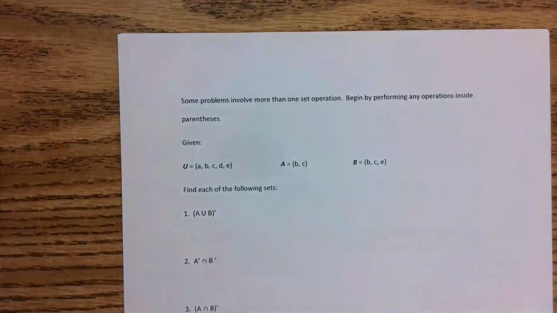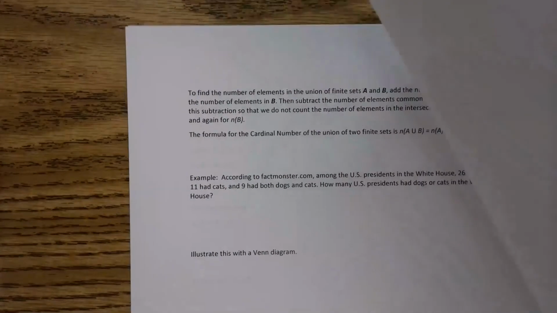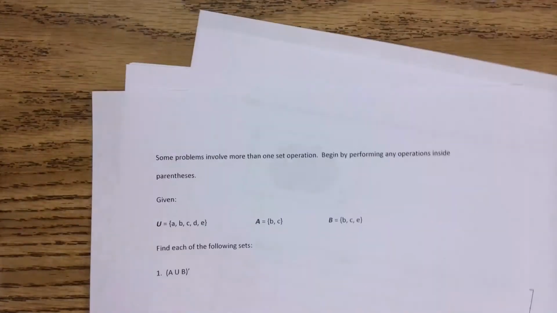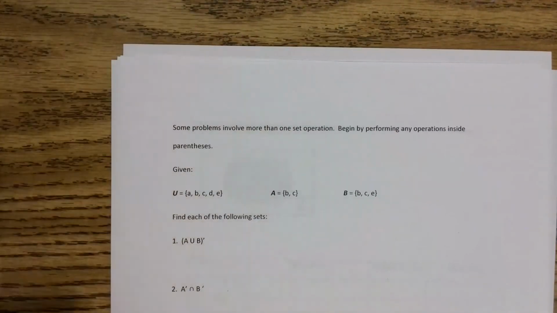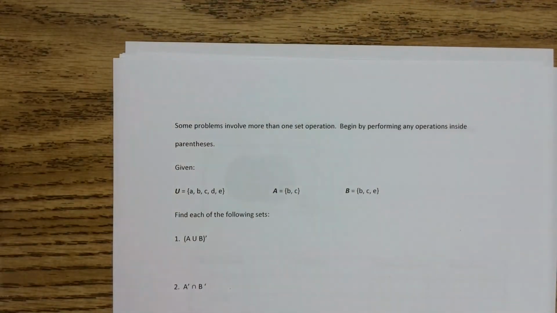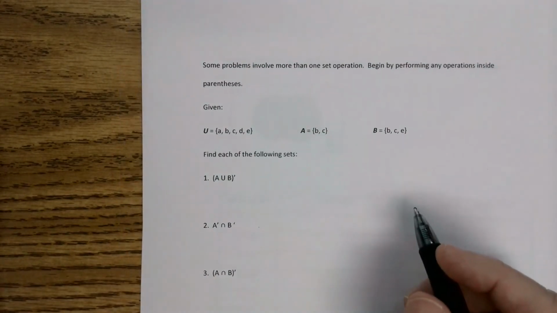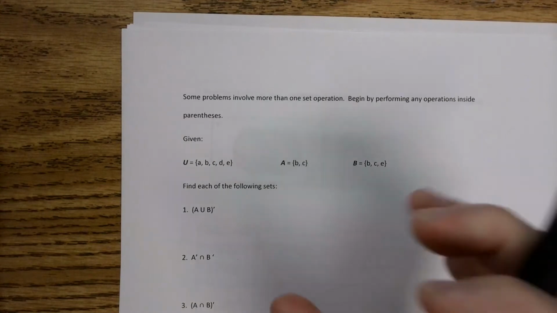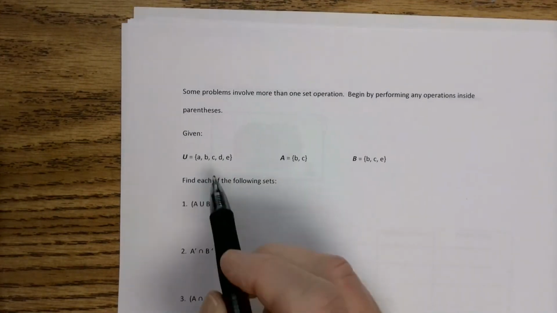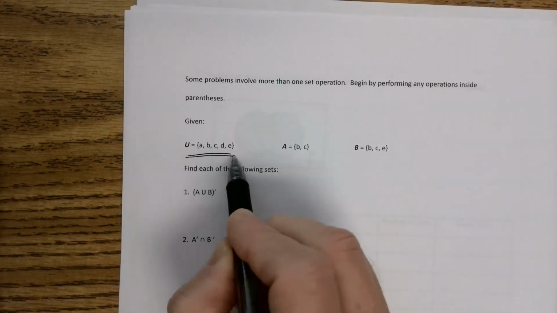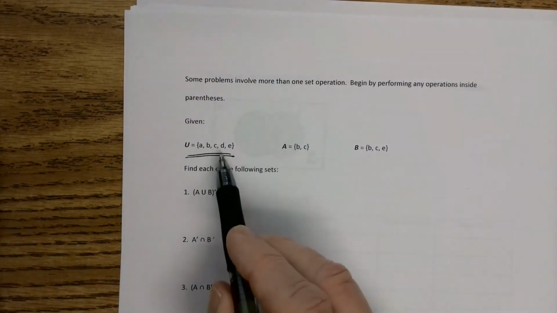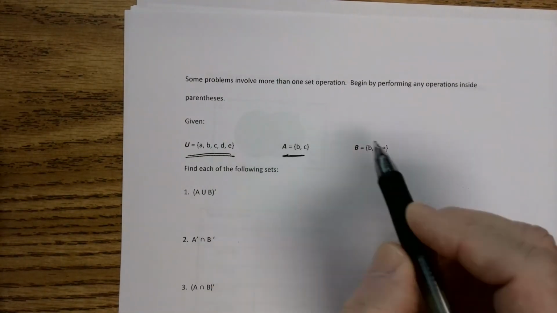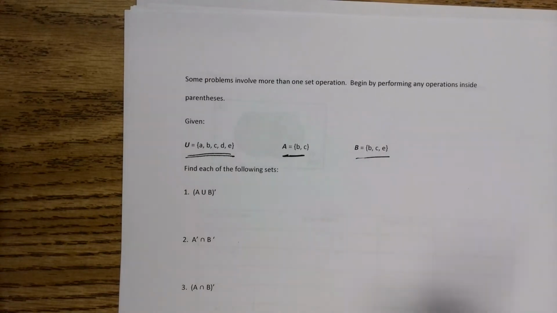All right. Here we go. Some problems. Oh, wow. We're not going to finish this. Some problems involve more than one set operation. So just like you did in algebra, work from the inside out. We're going to have a really small universal set, only 5 elements. Set A is B and C, and set B is B, C, and E.